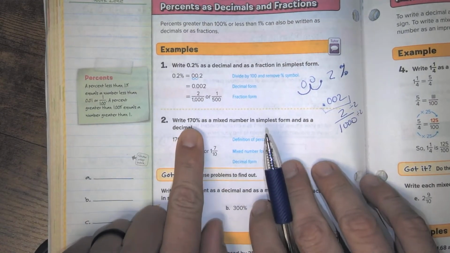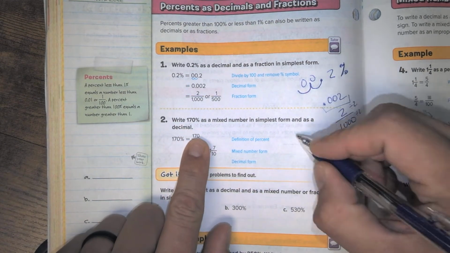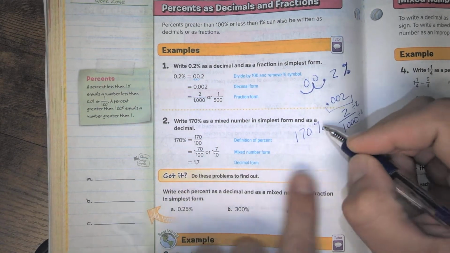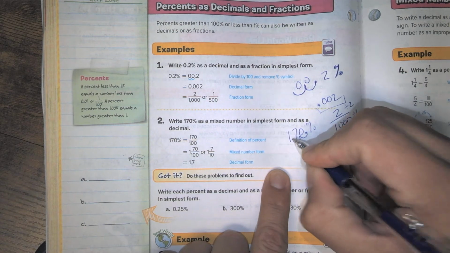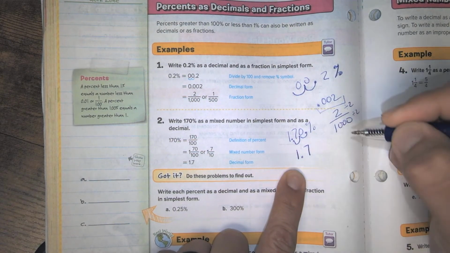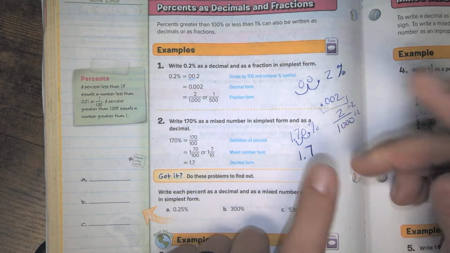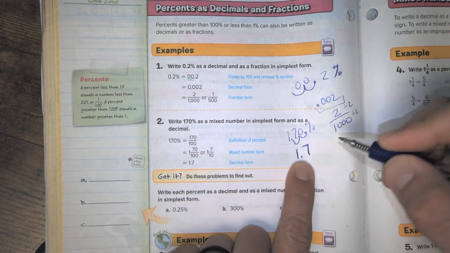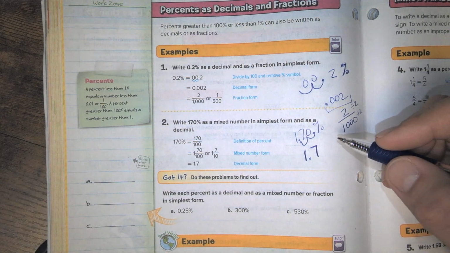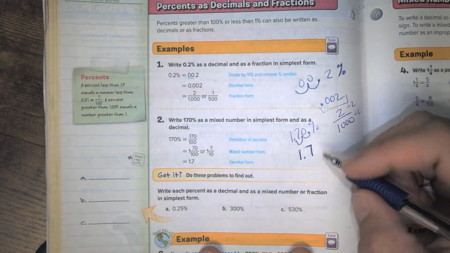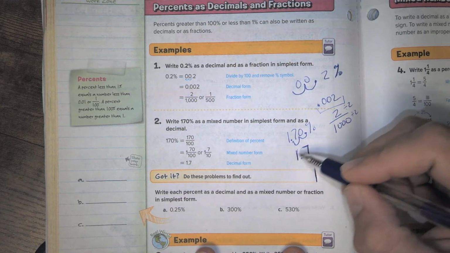Okay, you're going to do the same thing for when it's over 100%, 170%. You can still do the same movement with the decimal. Because there's a percent symbol, we can move it to the left. 1, 2. Now it comes out as 1 7/10, 1.7. So if we go to make this a fraction, or a mixed number, what do we do with this 1 that's in front of the decimal? You put it as a mixed number in the fraction. It's our whole number in front of the fraction. It goes straight to our answer. We don't have to worry about it anymore.